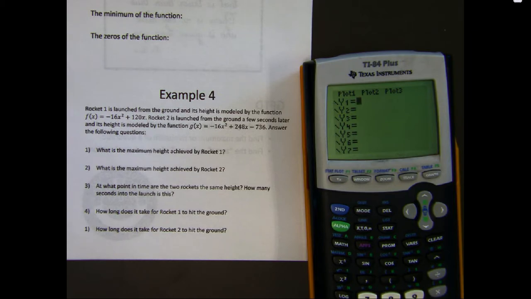Rocket 2 is launched from the ground a few seconds later, and its height is modeled by the function g of x equals negative 16x squared plus 248x minus 736. We're asked to answer the following questions. But before we answer any questions, maybe we should plot this in our graph.